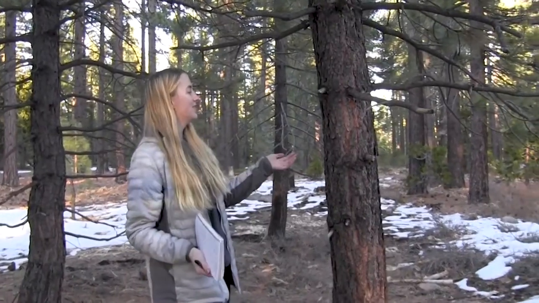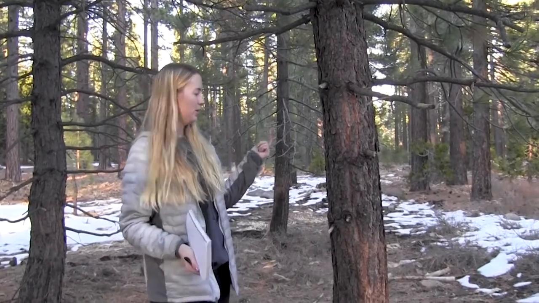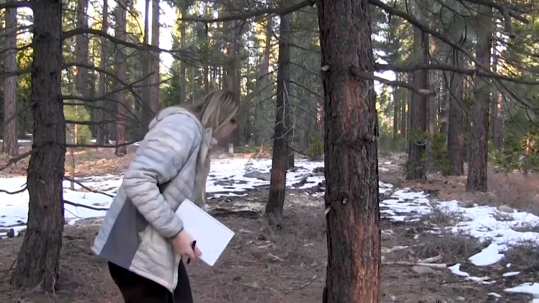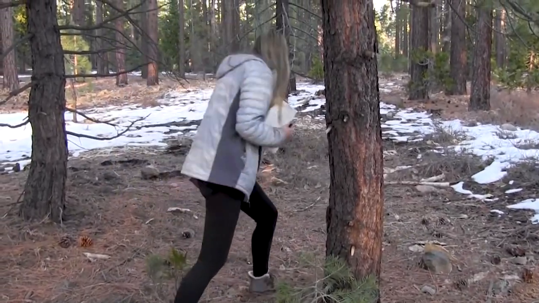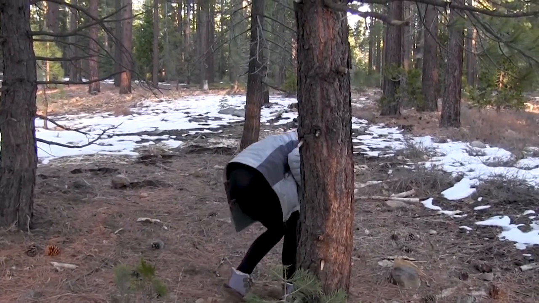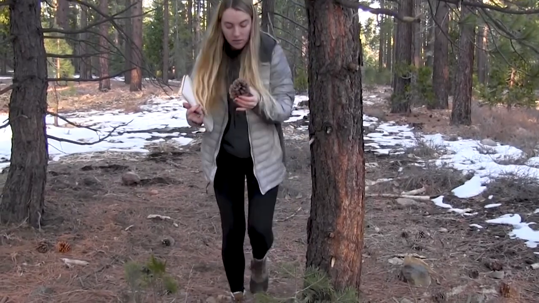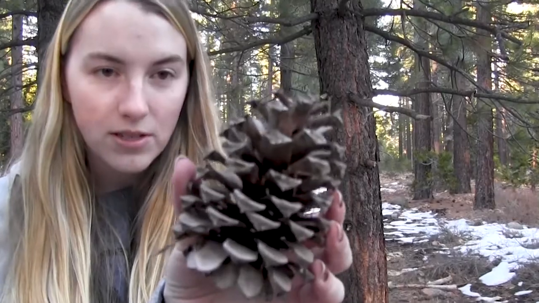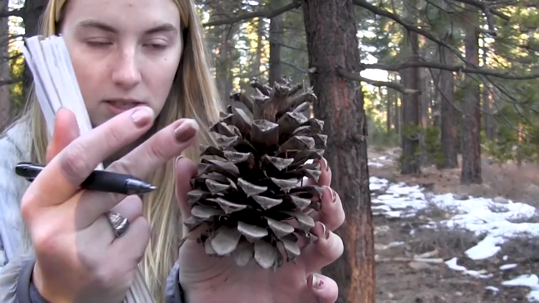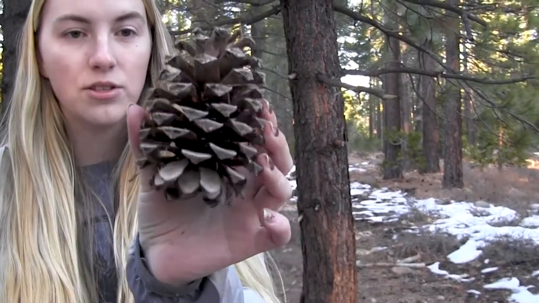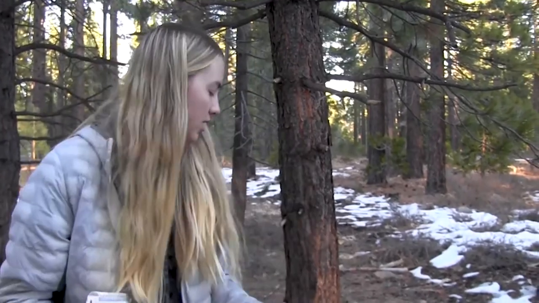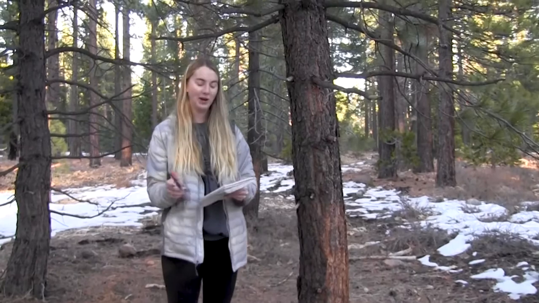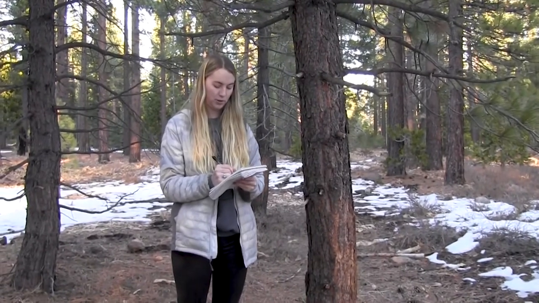And so we know that this tree right here is a mature pine tree. If I push on it, this tree is not going anywhere. And I can tell you what type of pine it is by looking at the pine cones. And so these spines, see if I can show this to you, the spines on the end of the pieces of the pine cone, they stick out. So this is a prickly ponderosa cone. So this is a ponderosa pine tree. And so I'm going to mark on my data sheet that we have one mature tree.